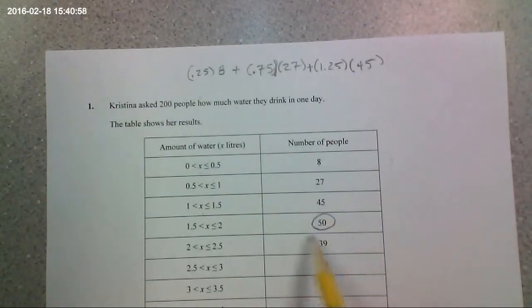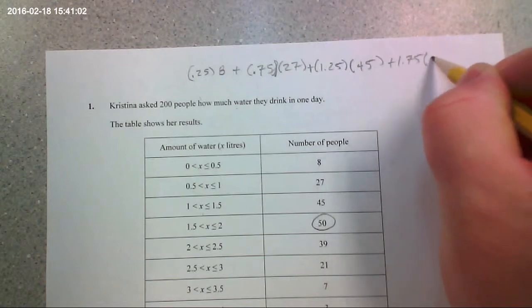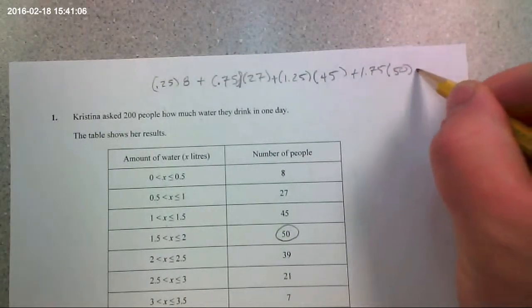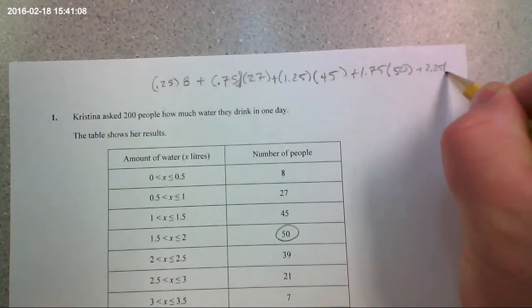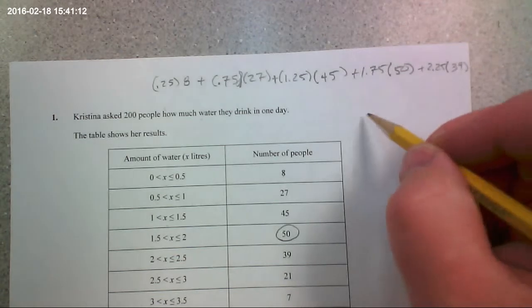So let's see here. Plus 1.75 times 50 for this one. 2.25 times 39. Oh, and I'm running out of room.